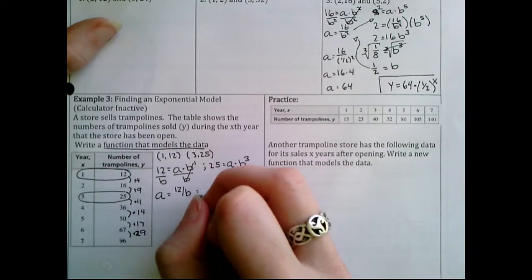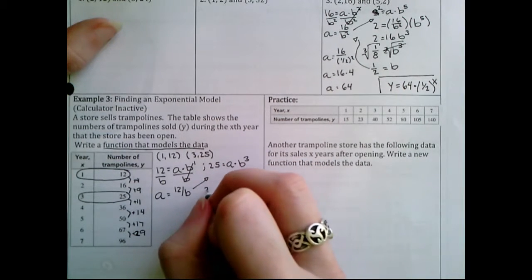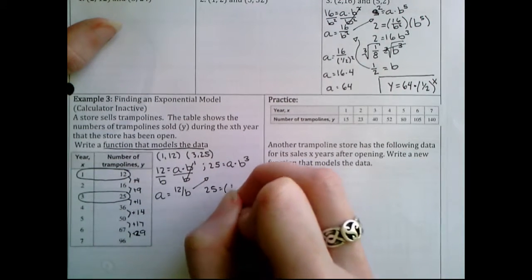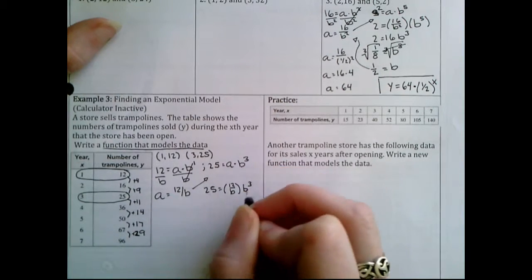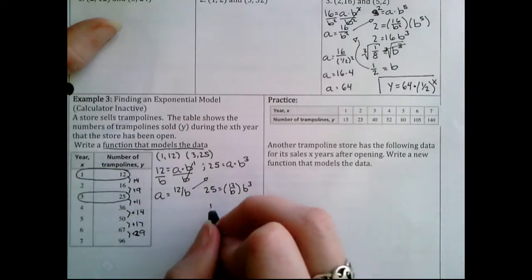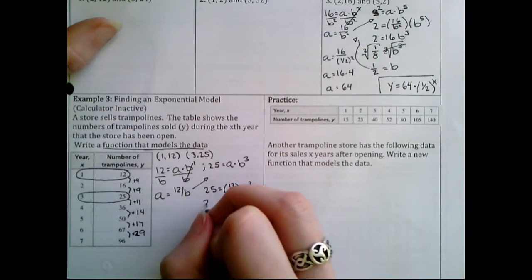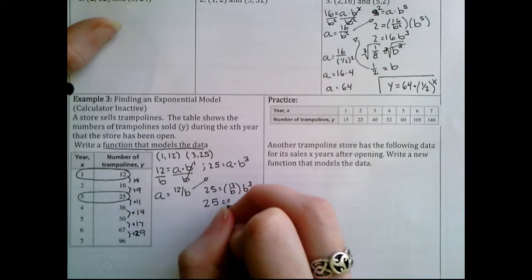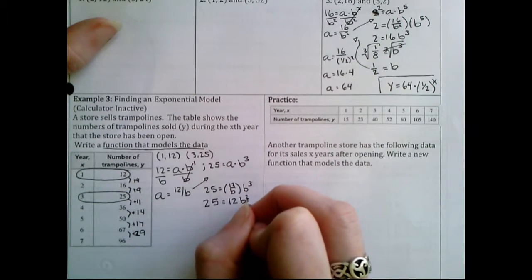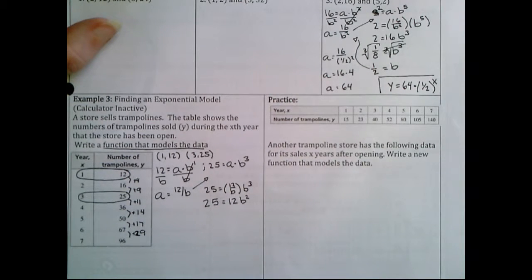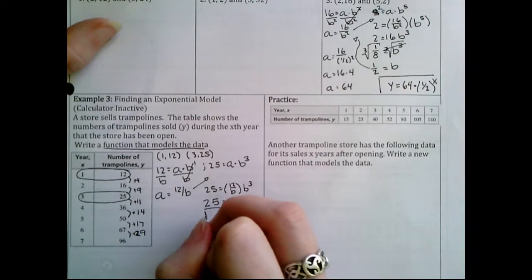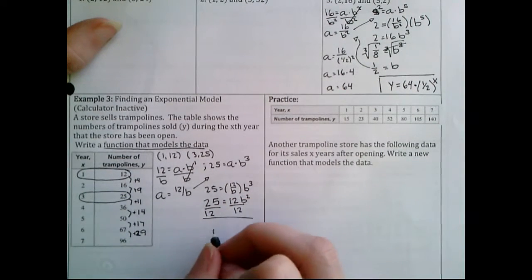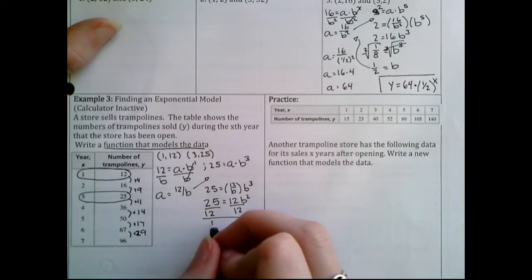Over here, I'm plugging that in now. So I'll end up with 25 equal to 12 over B times B cubed. When I simplify these, we'll end up with B squared, just like we did in our first example. But now I have 25 equal to 12B squared. At this point, we're not going to end up with super nice numbers because it's a real life problem. So I'm going to have 25 twelfths equal to B squared.